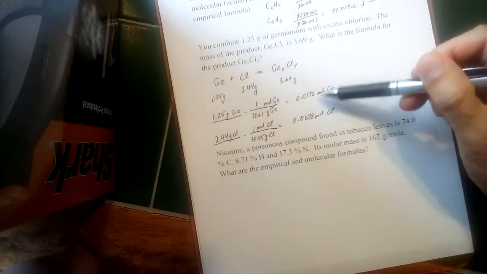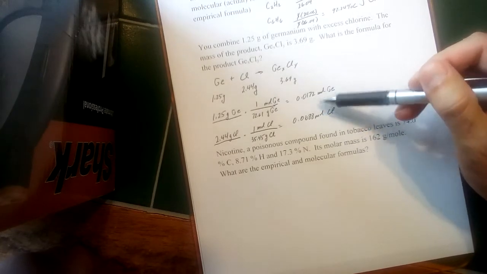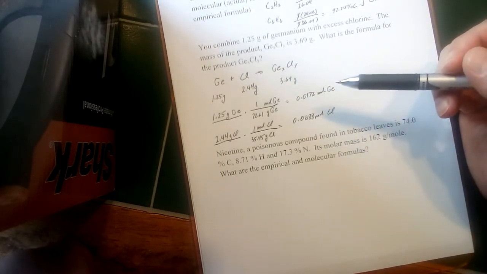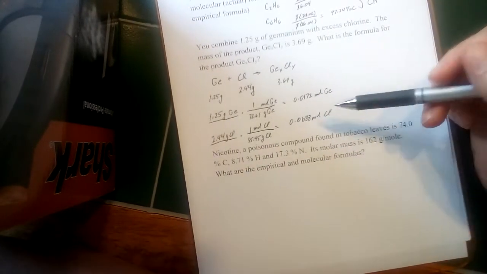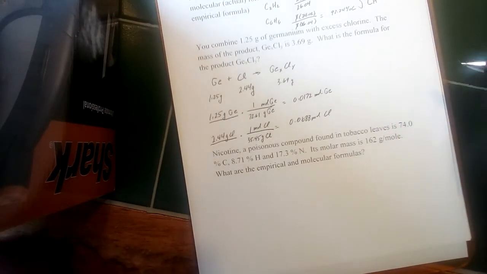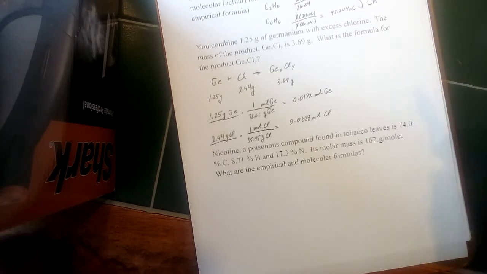So now we have the mole to mole ratio here. But what's important to recognize is that when we're talking about a formula like we are up here, those should be whole numbers or integers. So what we need to do here is convert these to integers. And this is maybe the more conceptually tricky step of this type of problem. So you want to be sure you understand what's happening here.